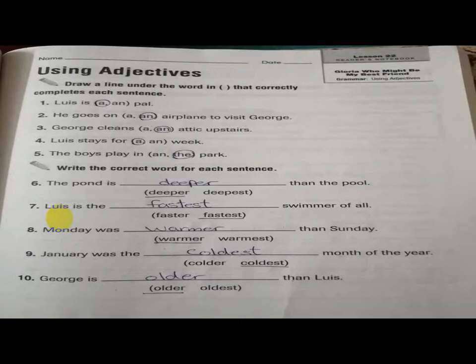Here, write the correct word for each sentence. The pond is than. We find than the pool. Here I'm comparing between pond and pool, so I should put adjective plus er because I find the word than. So the pond is deeper than the pool. Louis is the.